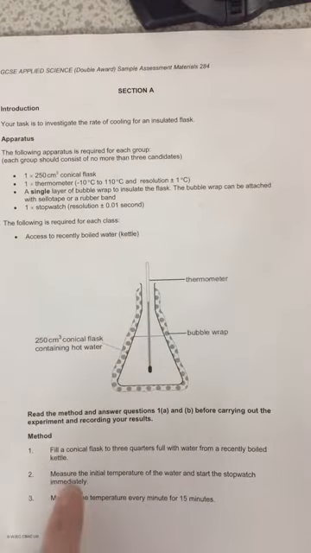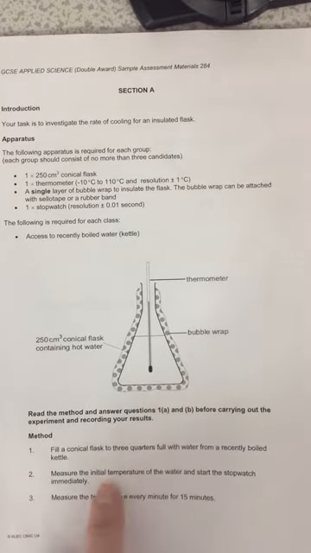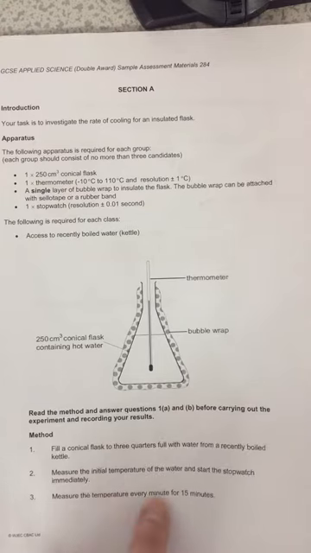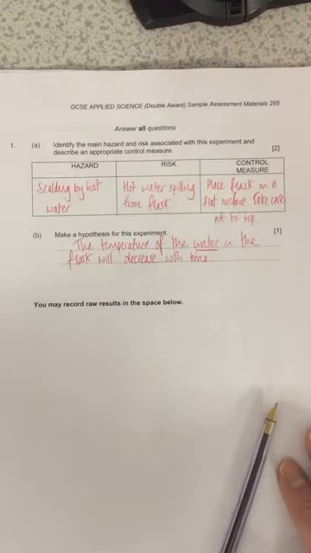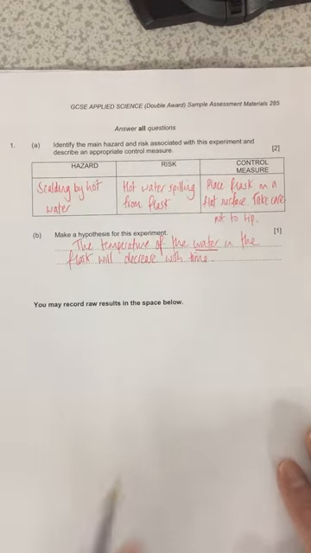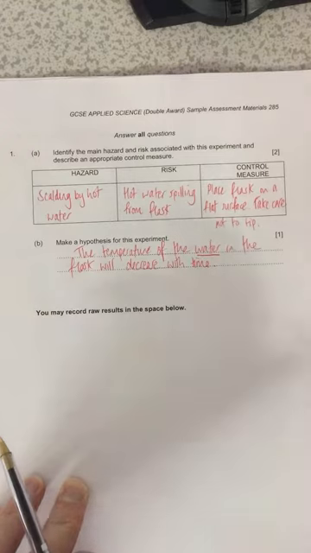Now you can see what we're going to be asked to do is to fill a conical flask to 3/4 full of water, measure the initial temperature, and then the temperature every minute for 15 minutes. So it's the temperature of the water that I think will decrease with time. So it's important that I mention water and not just say the temperature will go down.